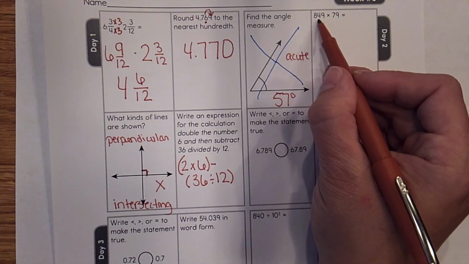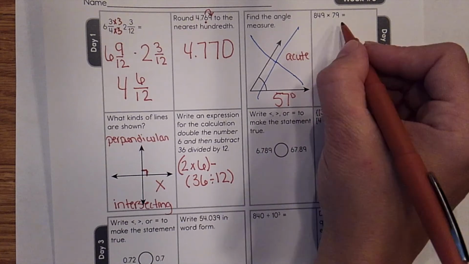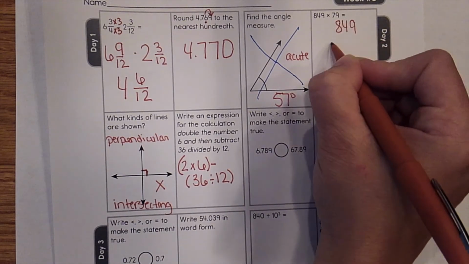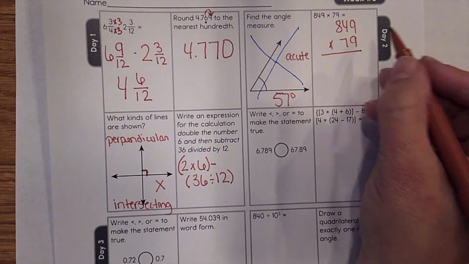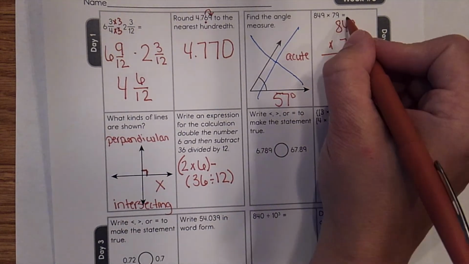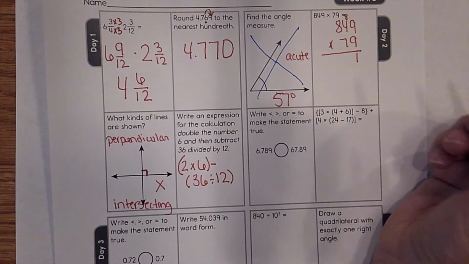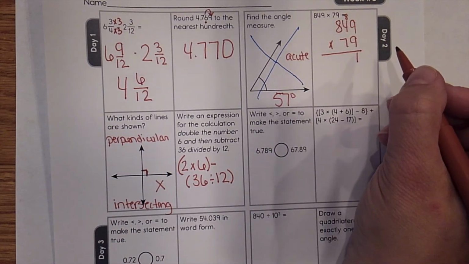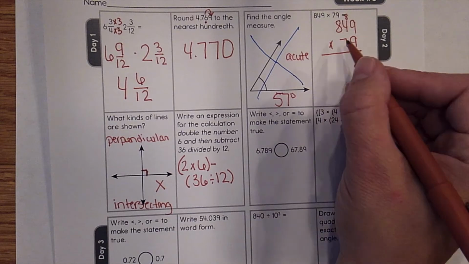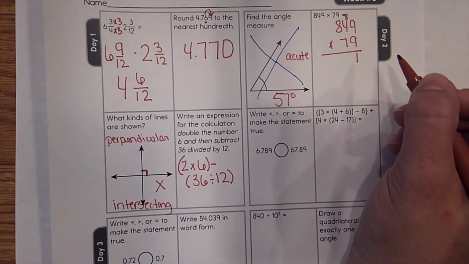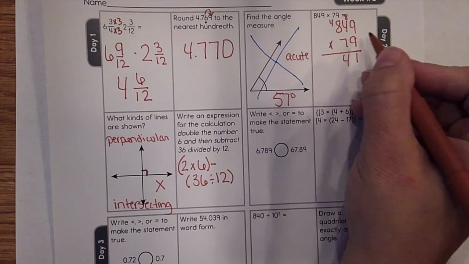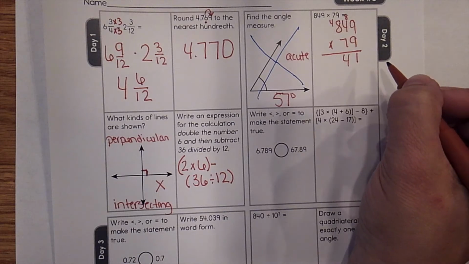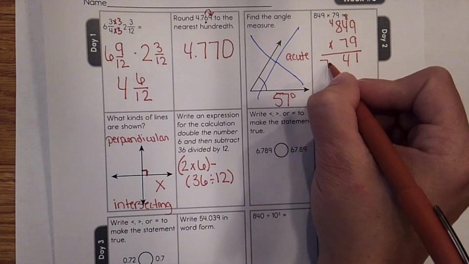Now we have 849 times 79. If I set that up in a standard algorithm and multiply, I'm going to find 9 times 9 is 81. Regroup. 9 times 4 is 36, plus 8 more. 36, 37, 38, 39, 40, 41, 42, 43, 44. 4. Regroup my 4. 9 times 8 is 72, plus 4 more is 76.